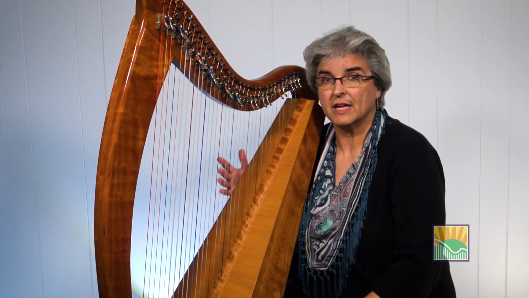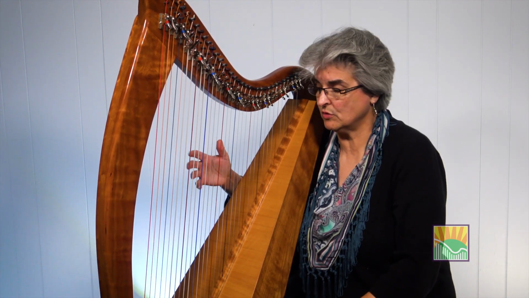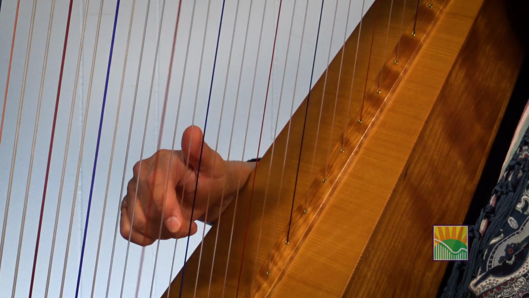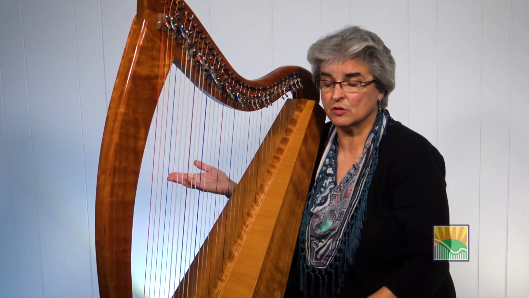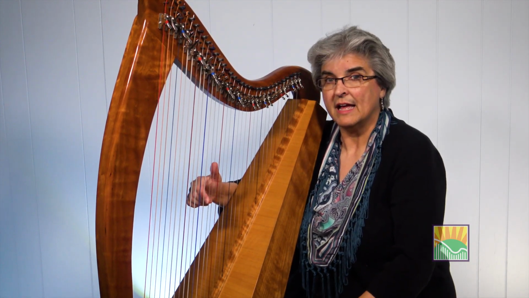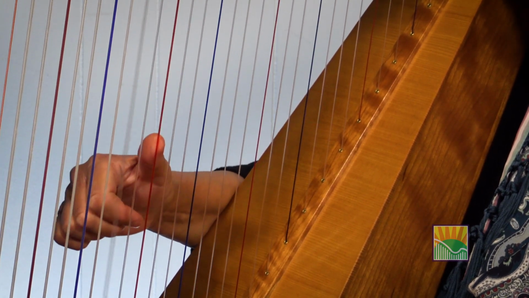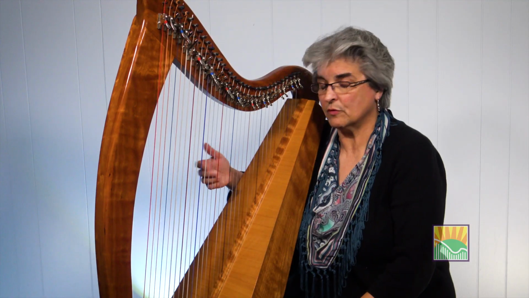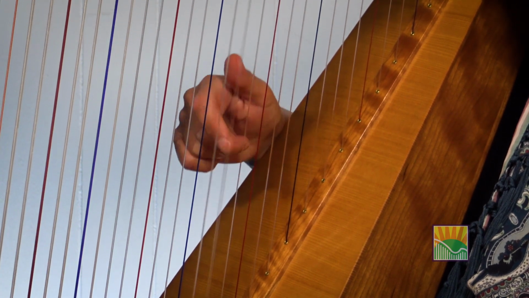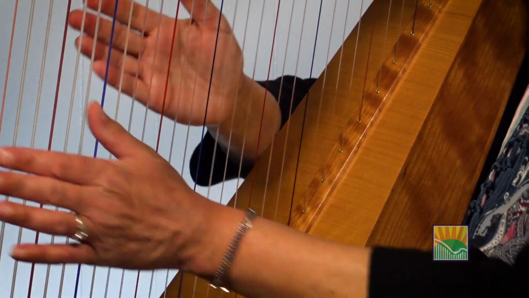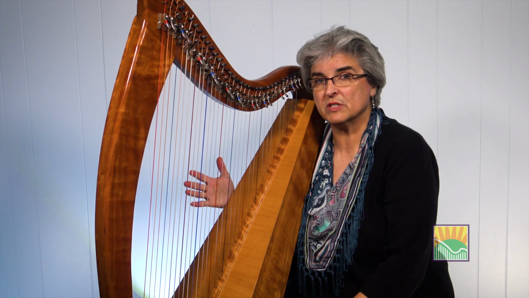You can find a third anywhere on your harp, going with an empty string in the middle of any 2 strings. So we talked about C up to E with that empty string of a D in the middle. But you can also find a third from, say, A to C, and you can play them together or separately. You can also find a third from G to B. 1, 2, 3. And when you can recognize those in the music, it helps you read your music quicker.